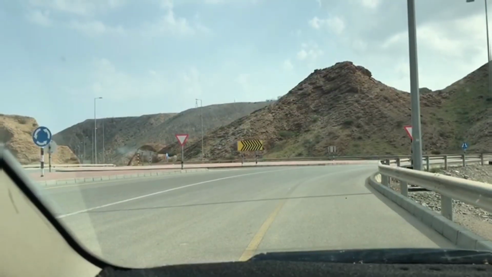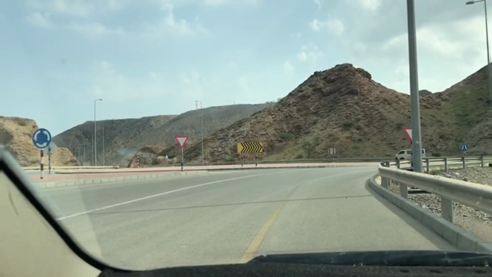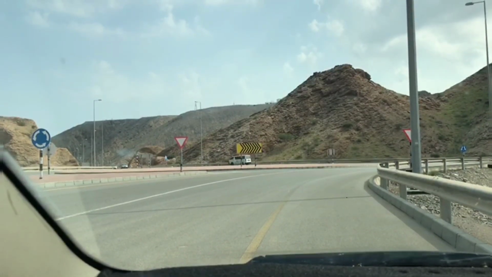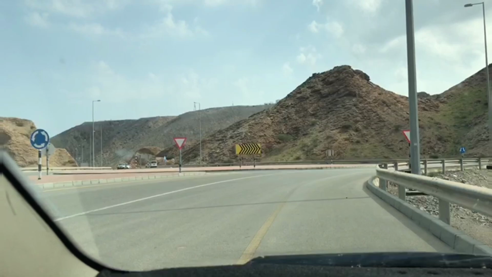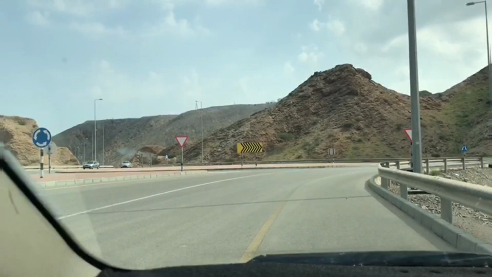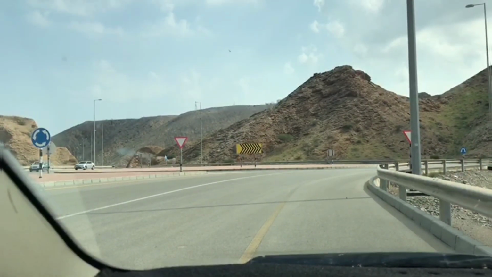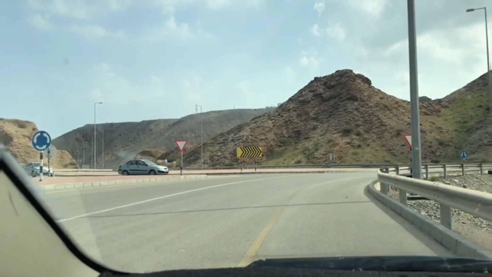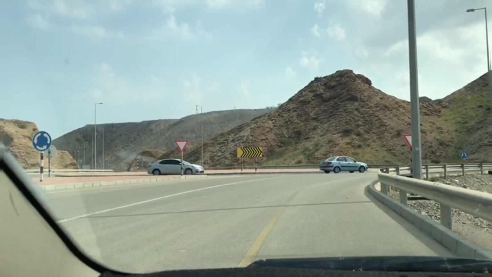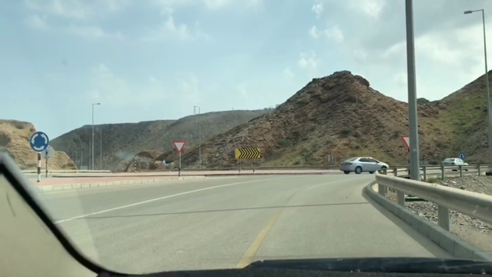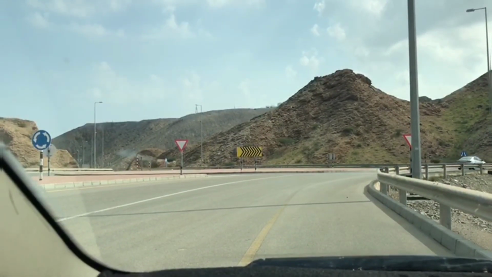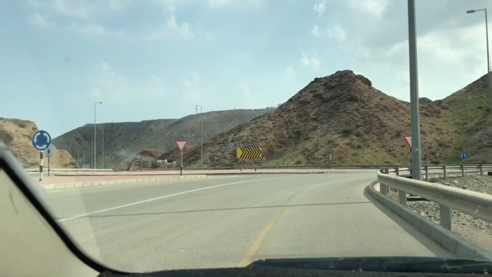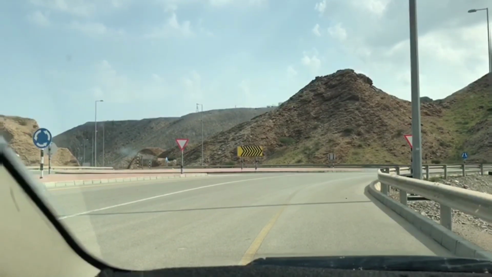Alright guys, so let me talk about the roundabouts in Oman. In Oman, a long time ago, we had a lot of roundabouts. But right now, from what I see, we have only a few roundabouts. It's a good thing now because we have traffic signals, so it's good.